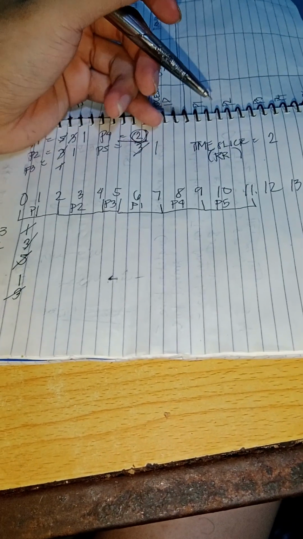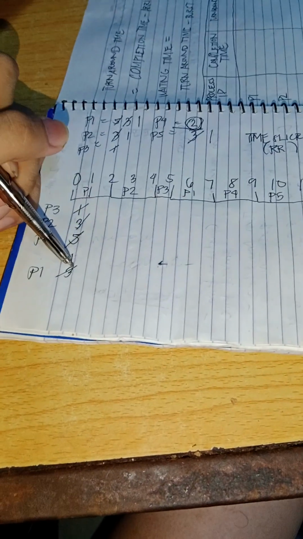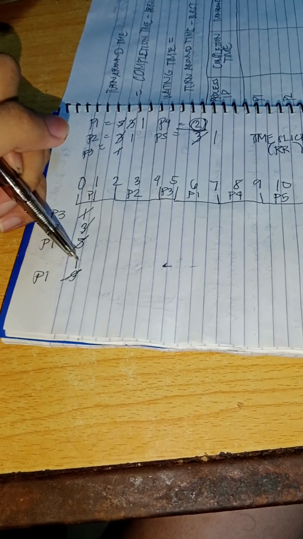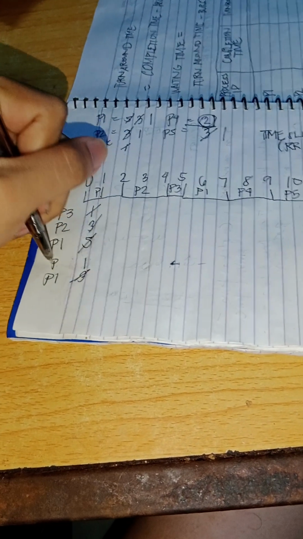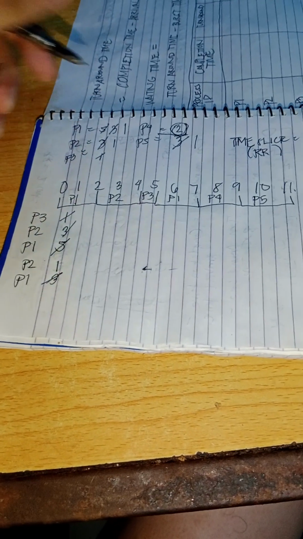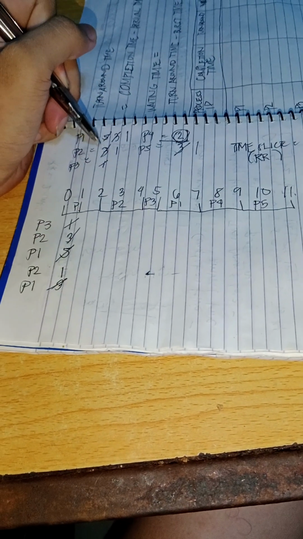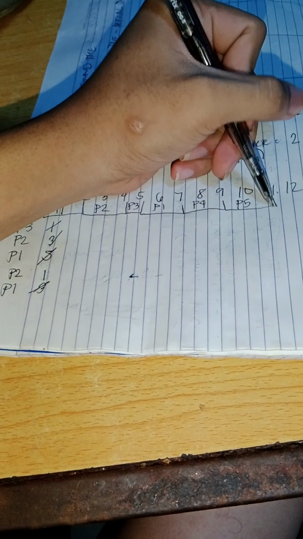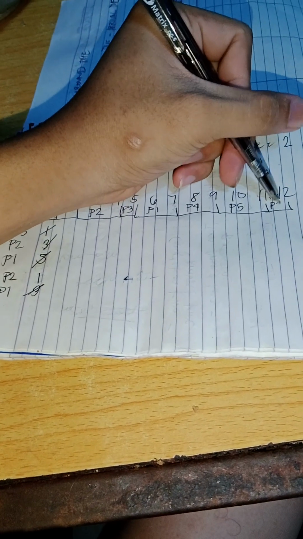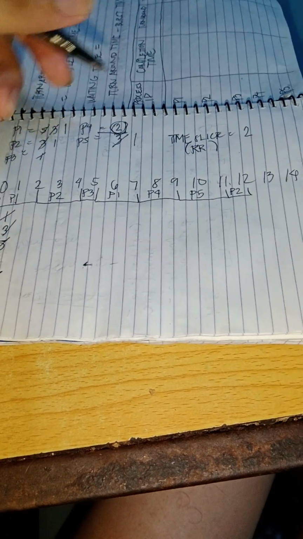After that, we will continue. P2 will resume, which has a value of 1. Then we will continue the process until all values become 0.